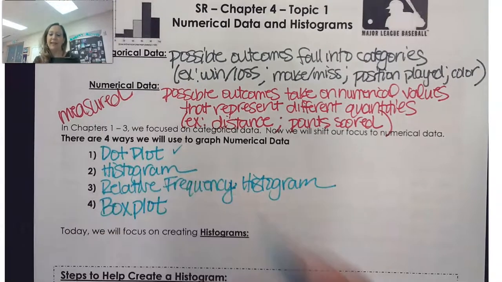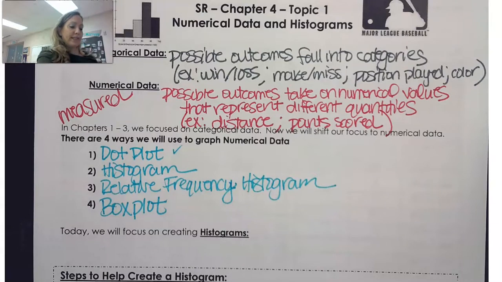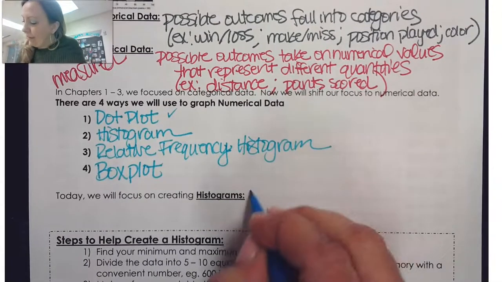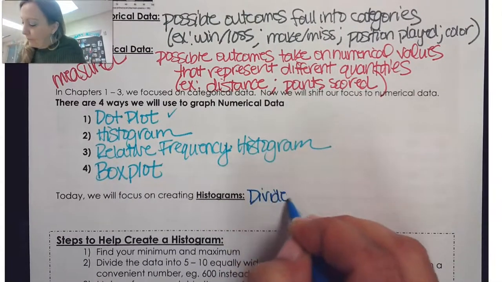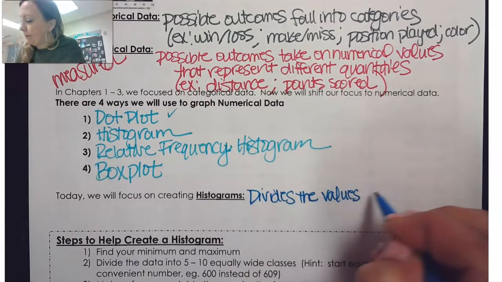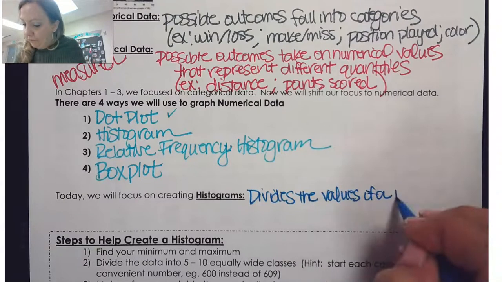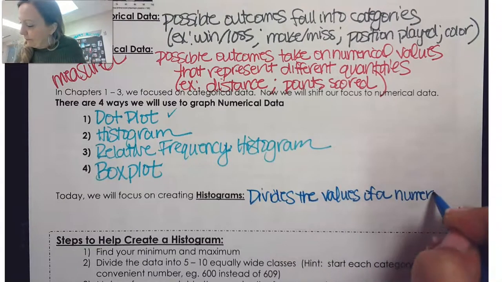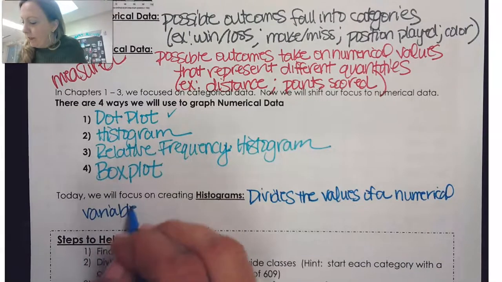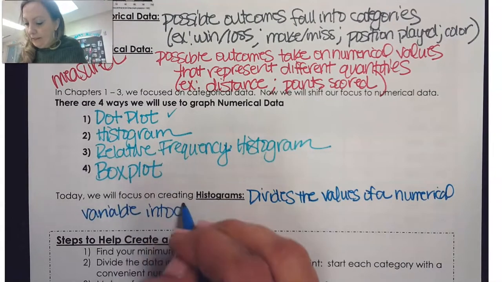Okay, so again, today we're going to be focusing on histograms. So what is a histogram and what does a histogram do? What a histogram does is it divides the values of a numerical variable into classes.